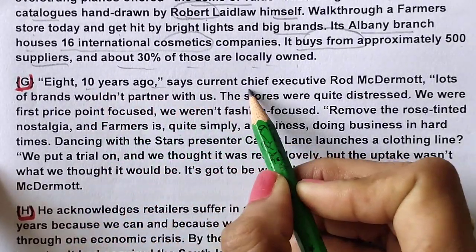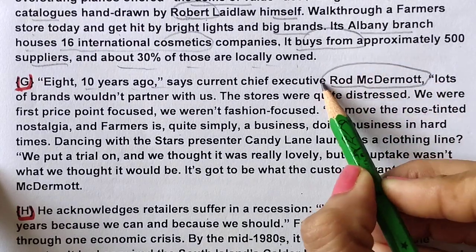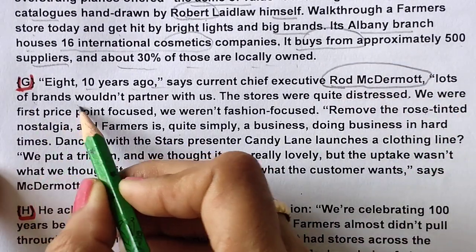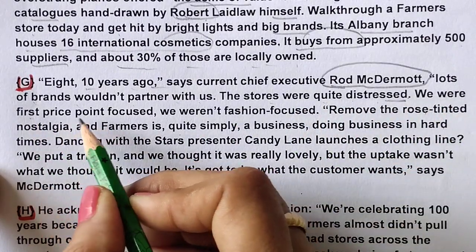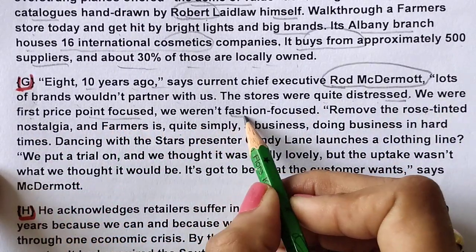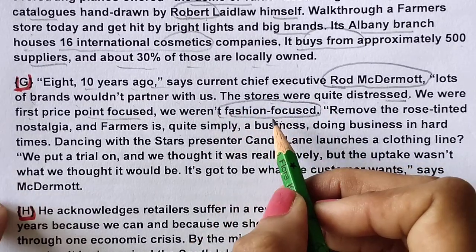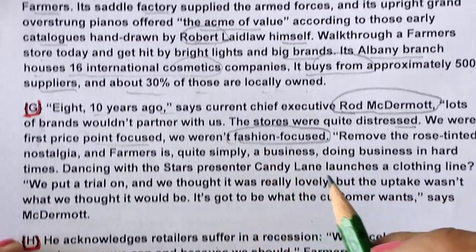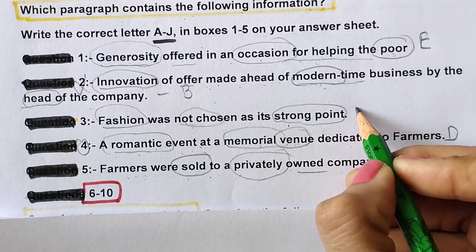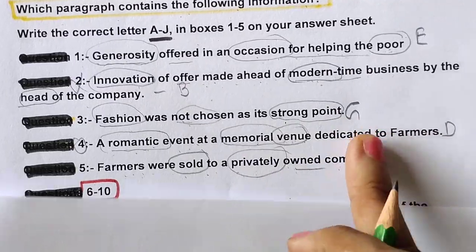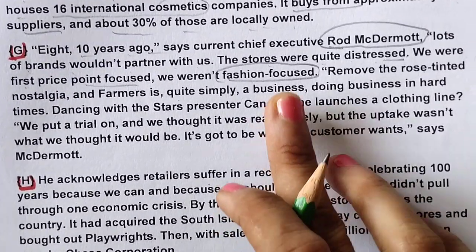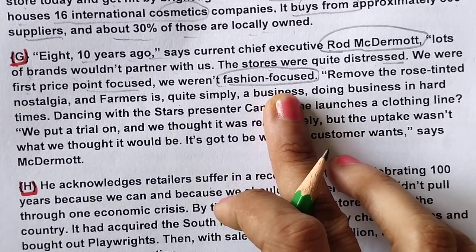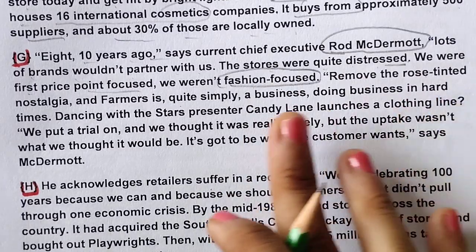Ten years ago, says the current chief, we also needed it. Lots of brands wouldn't partner with us. The stores were quite distressed. We were first price-point focused. We weren't... fashion word is also there. If you are getting late, I will go straight for the G paragraph. I mean to say, when in the actual reading test you are getting the words fashion focused, then you can go straight to that point.